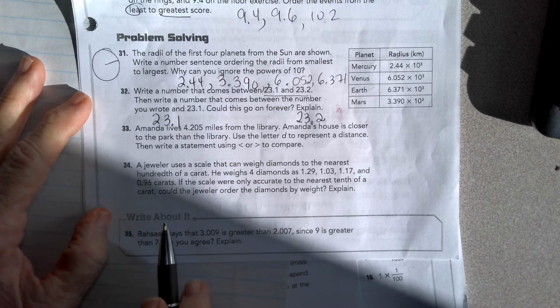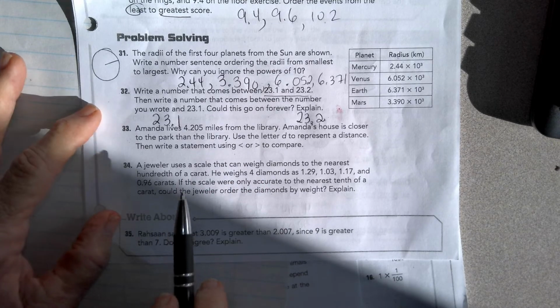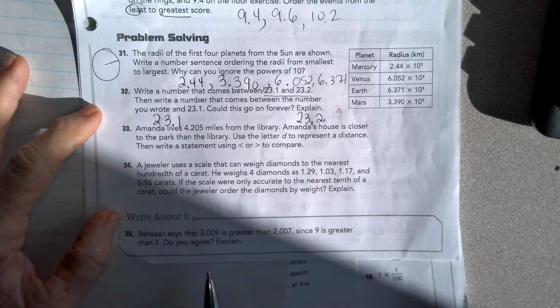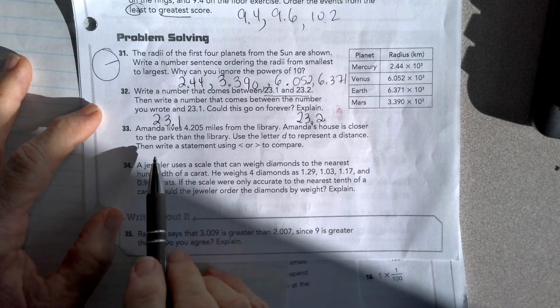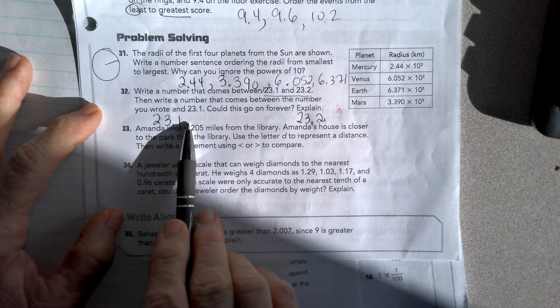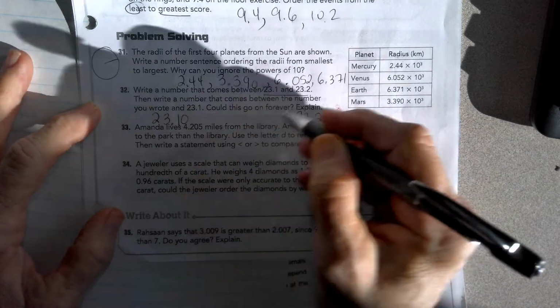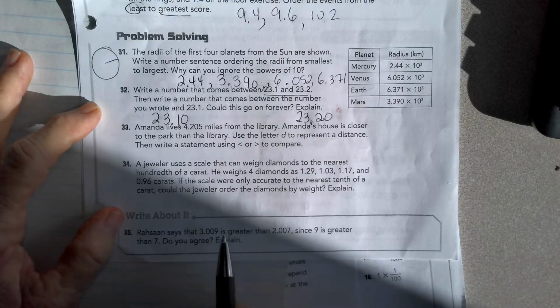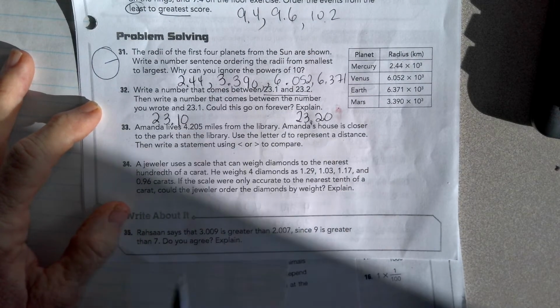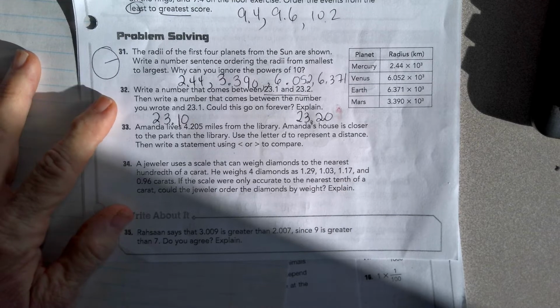Does anybody have an idea what I could do to this number and this number so I would have a number in between? Amina, what do you think? Well, there's something that I can tack onto this. Fallon, what? A 0. Watch what happens when we tack on a 0. When I tack on a 0 here, and when I tack on a 0 here, now can I find a number in between 10 and 20? Yes. So that's all you do, you tack on a 0.